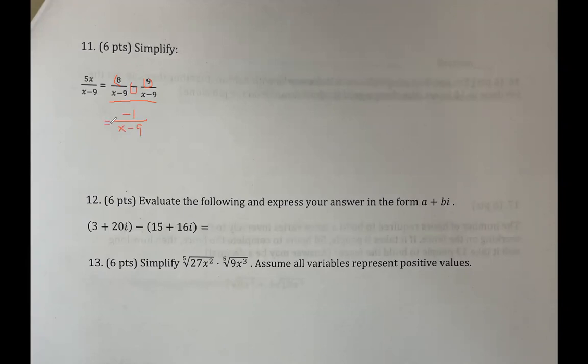The right-hand side was simplified. And the left-hand side, we have 5x over x minus 9. We have the same denominator on both sides. So that means the numerators have to be the same, right? You can just forget about the denominators because they're the same. They're equal to each other. So that means 5x equals -1. Well, we divide by 5 on both sides. So x equals -1 over 5. That's it. Very simple question, but it's tricky.